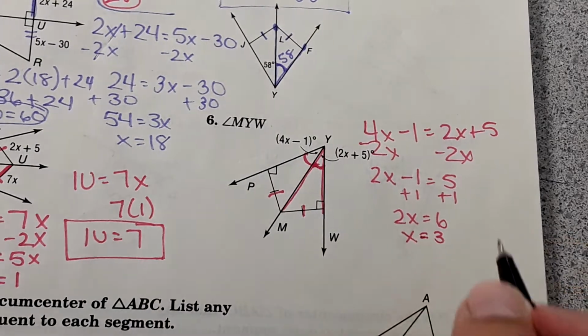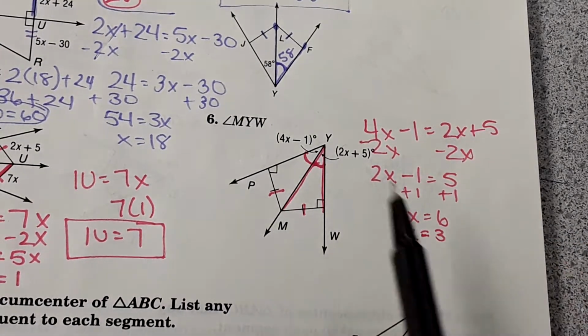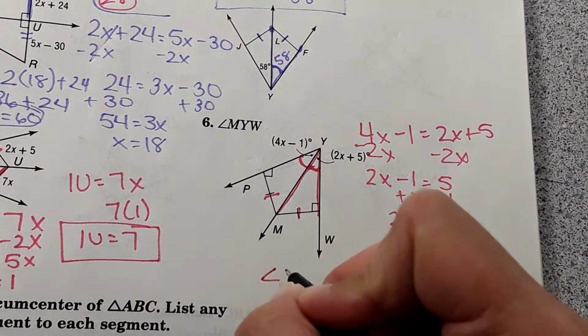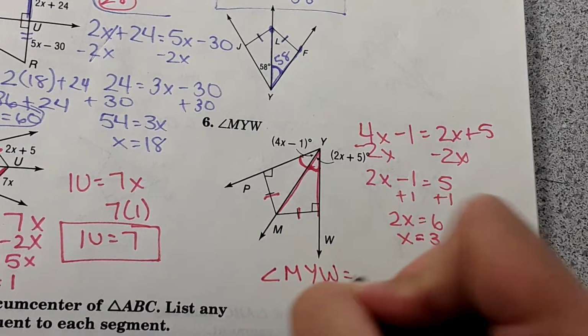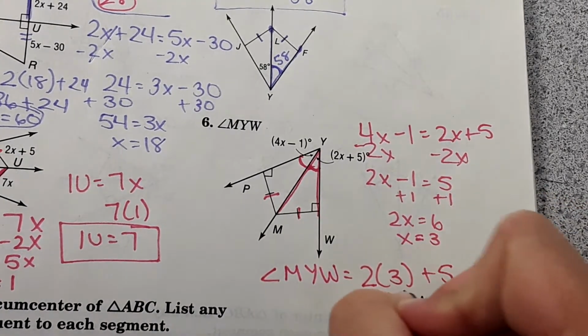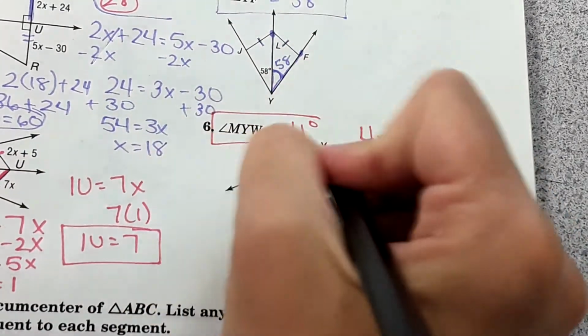We get x equals 3, which we can then plug back in, and we get 11. So this equals 11 degrees.